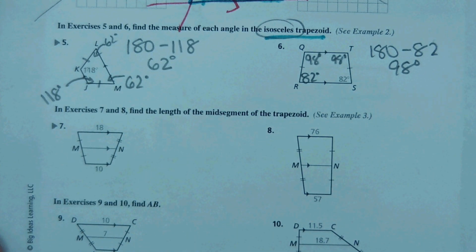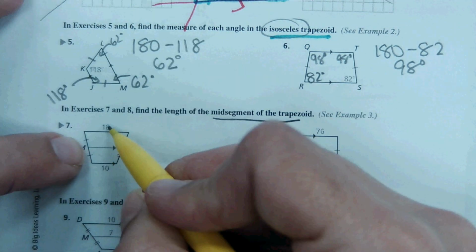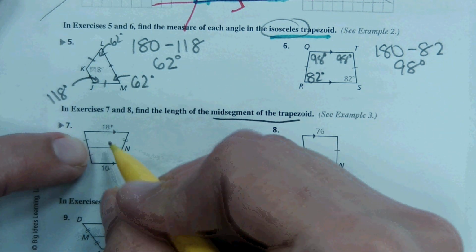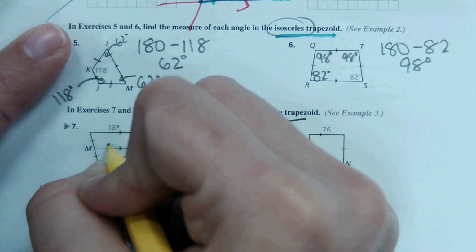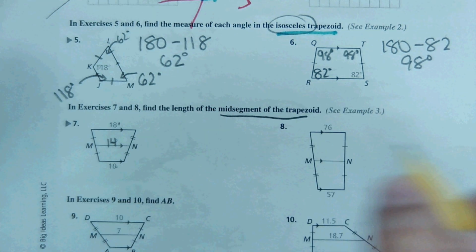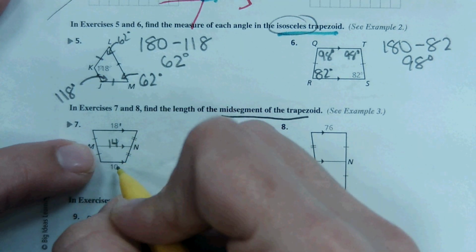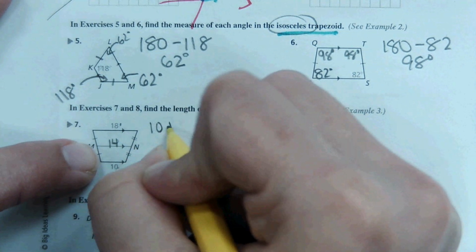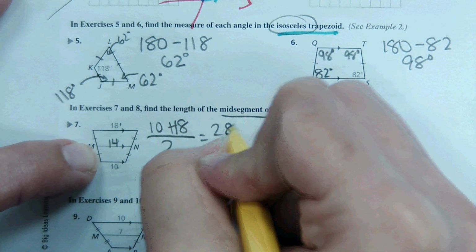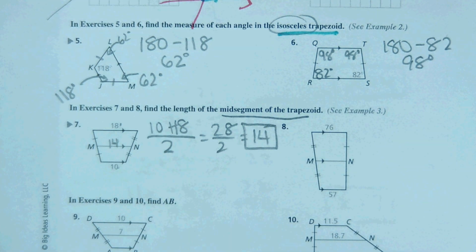Okay, then for 7 and 8, find the length of the mid-segment of the trapezoid. Remember, the mid-segment is the average of the two bases, or like the middle number. In this one, honestly, we could see that 14 is the middle of 10 and 18, so we could just put 14. The way to do it with math, if you have numbers that aren't easy to see the middle, you just add those two values, divide by 2, and you can find the middle. So 28 divided by 2 is 14, and that is the answer we got.